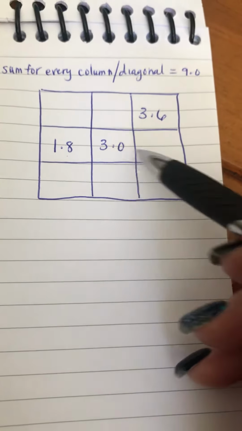So now we have two more together that we can add together to figure out what goes in this box. So I'm going to take 3.6 and I'm going to add it to 4.2, which gives me 7.8. And when I subtract that from 9.0, because all three boxes have to add up to 9.0, I get 1.2. And so I'm going to put 1.2 in this box because 3.6 and 4.2 and 1.2, when they're all added together, make 9.0.